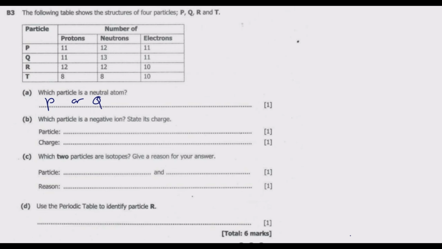A negative ion is a particle whose overall charge is negative. Negative means it has more electrons than protons. If you look at R and T, T has more electrons than protons, so T is negatively charged. So the answer in this case is T.